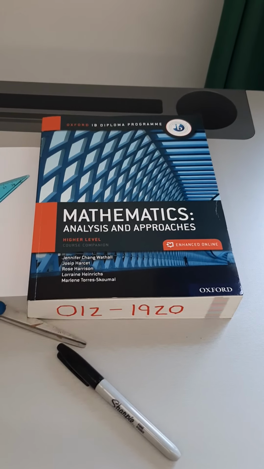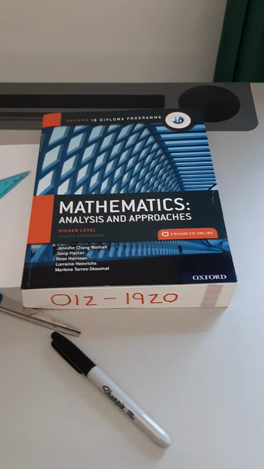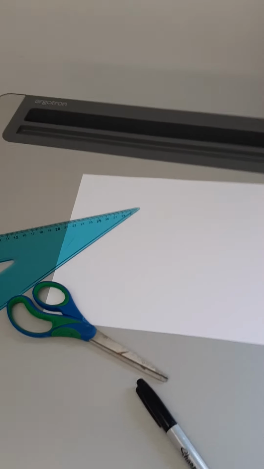Okay, for next week we have a little hands-on project that we need to do to prepare for our final section next week, which is optimization problems. So we're not going to use a textbook, put that aside, but you need the following materials, which you can see right here on this table.